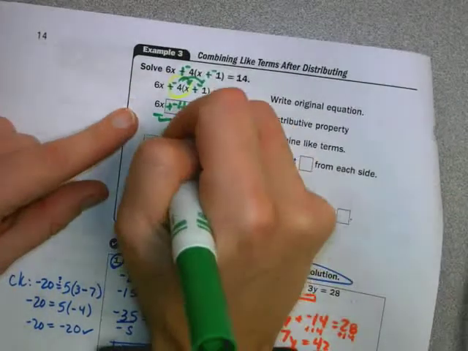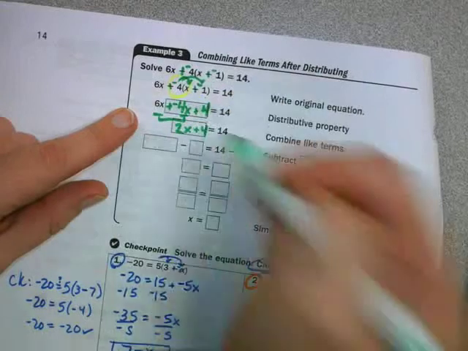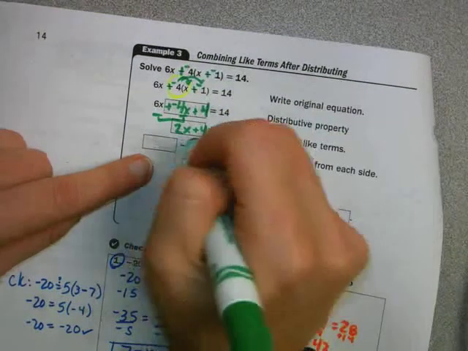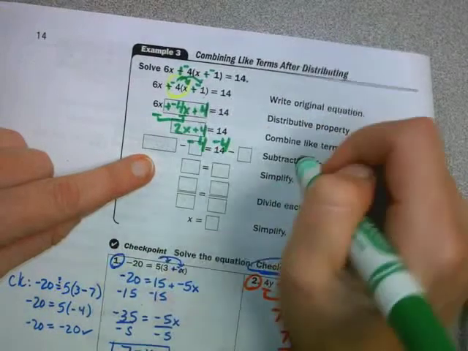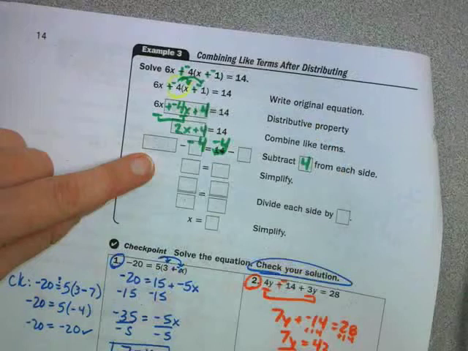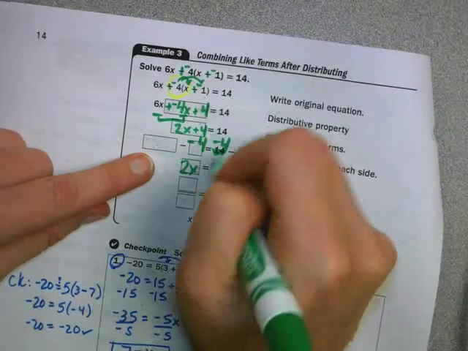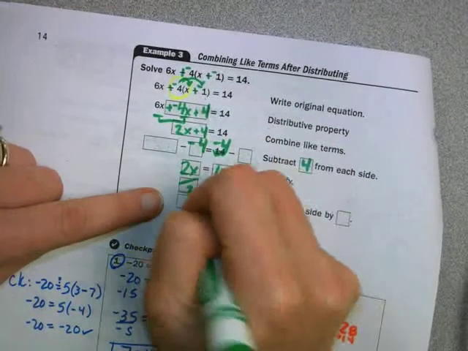And now we have a two-step equation. So we're going to subtract 4 to both sides. I'm going to be lazy again and just write it in column format. Ignore the 14. Subtract 4. So we get 2x equals 10. Divide by 2. X equals 5.